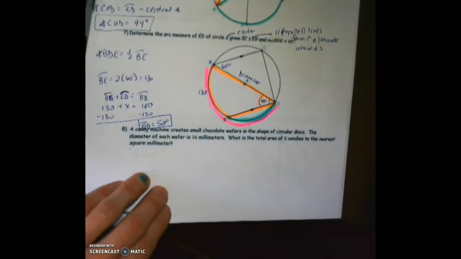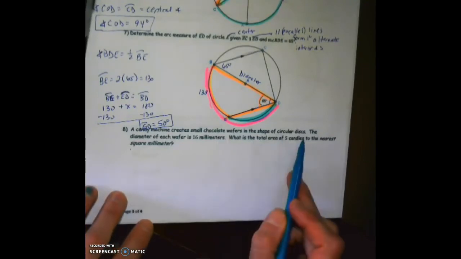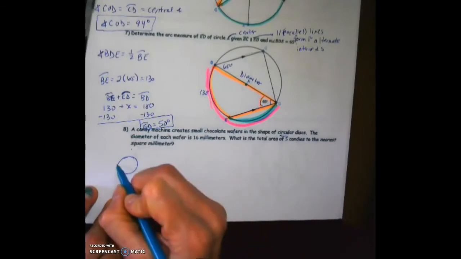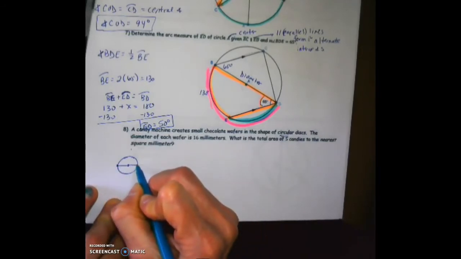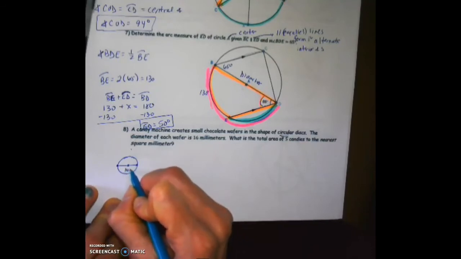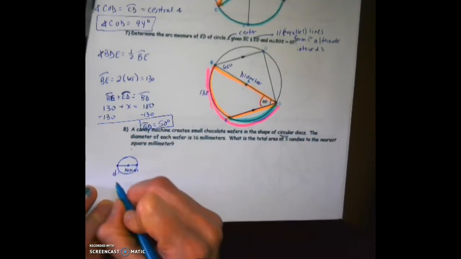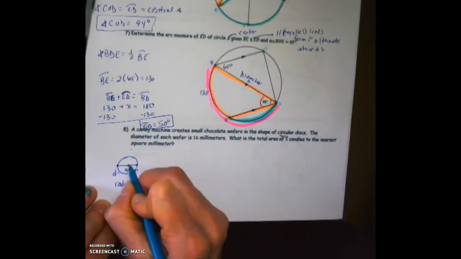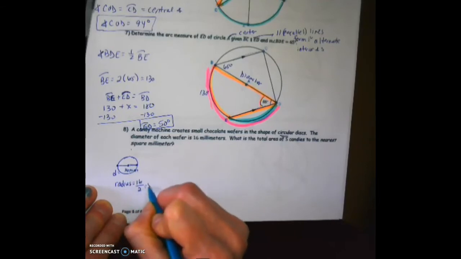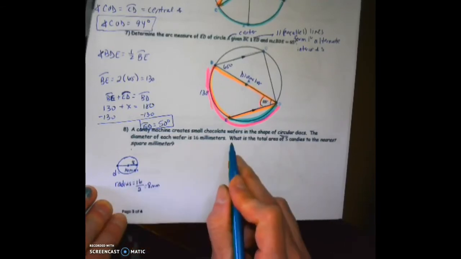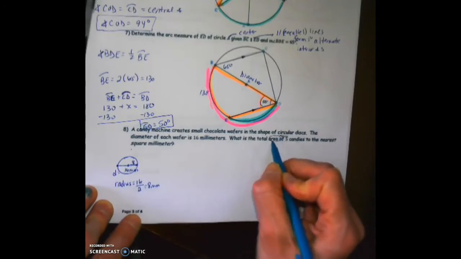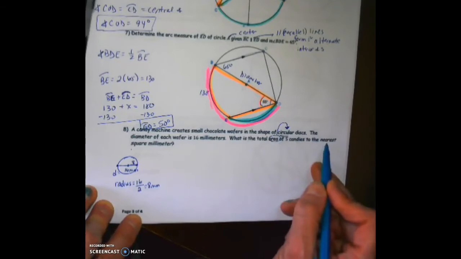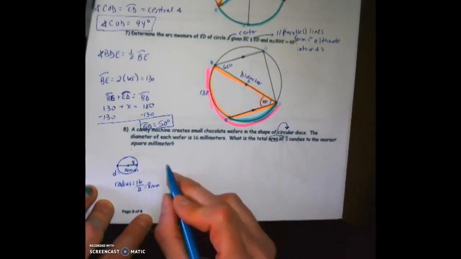Number 8 says, a candy machine creates small chocolate wafers in the shape of circular discs. Circles, okay. The diameter, which is the distance from one side through the center to the other side of the wafer, is 16 millimeters. That's the diameter. Well, whenever they ask me for the diameter, they typically ask for the radius. So right away, I know the radius is half of the diameter, so 16 divided by 2, or 8 millimeters. So now they're asking me, what is the total area of this circular disc of 5 candies to the nearest square millimeter? So I have to find the area of one of these.